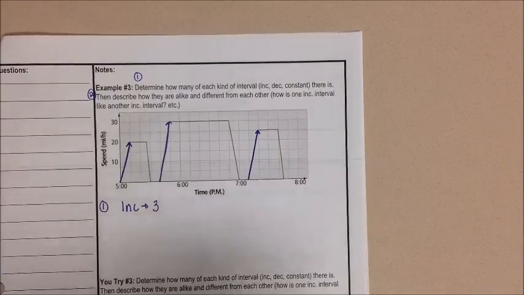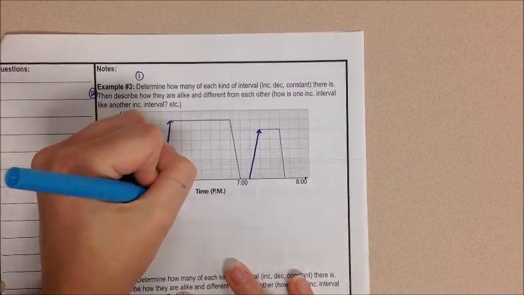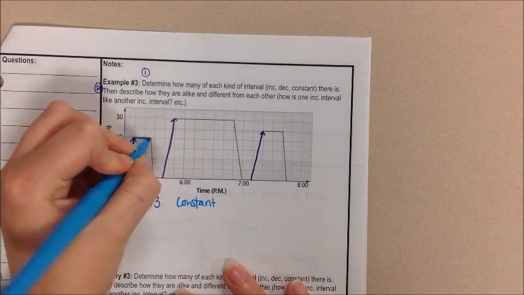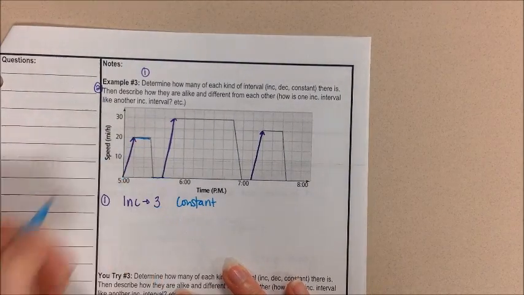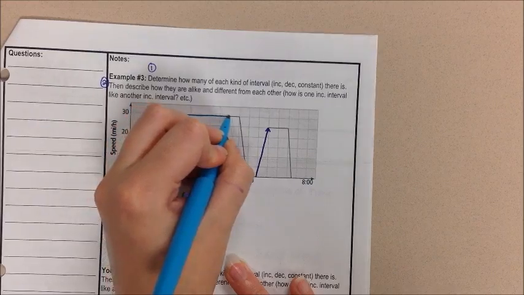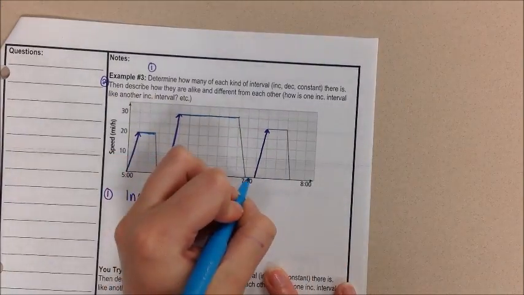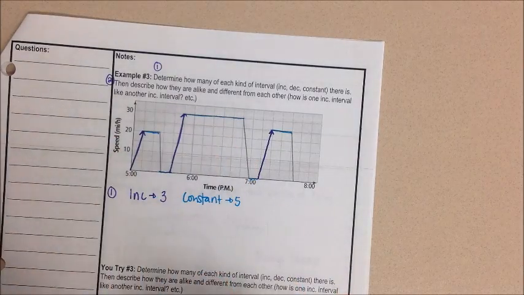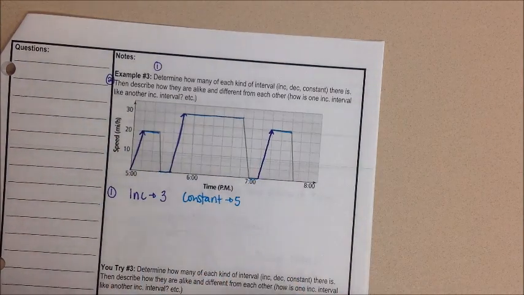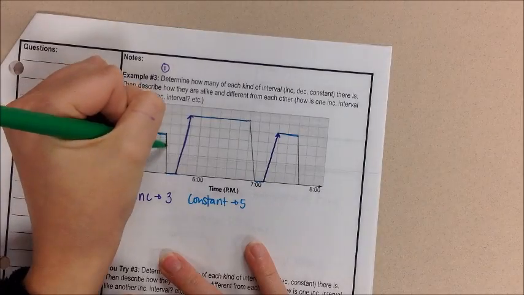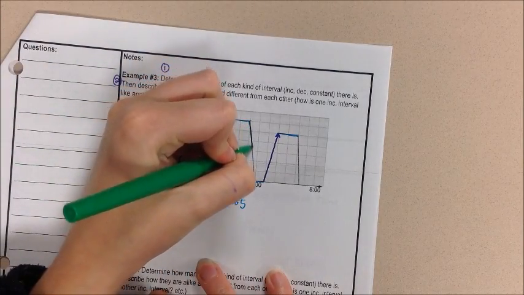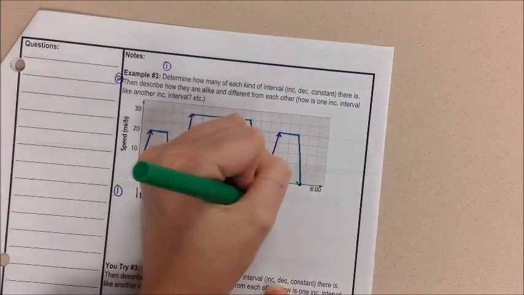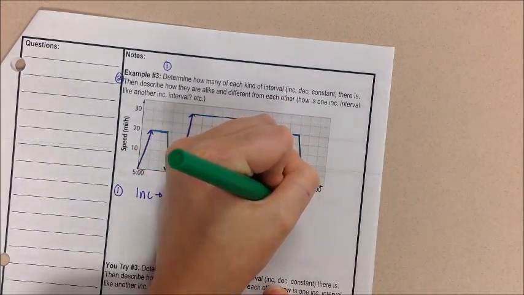Okay, now I'm going to do constant. So now I'm doing constant intervals. Here's 1. There is 1 down here. 2, 3, 4, and 5. So there's 5 constant intervals. And then lastly, I've got my decreasing intervals. 1, 2, 3. Okay, so decreasing, I have 3.